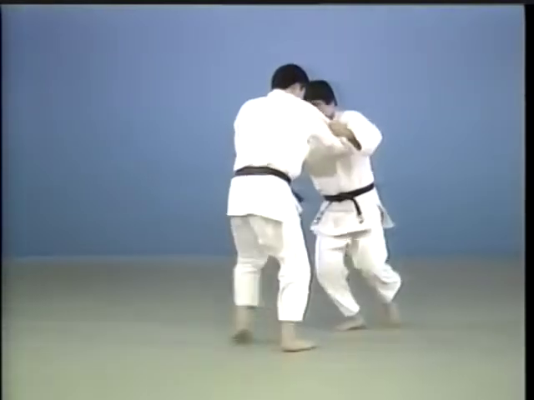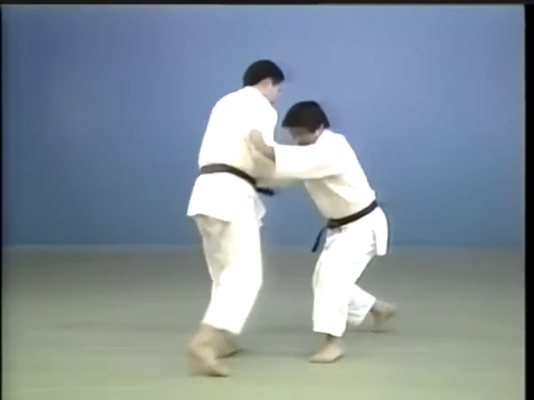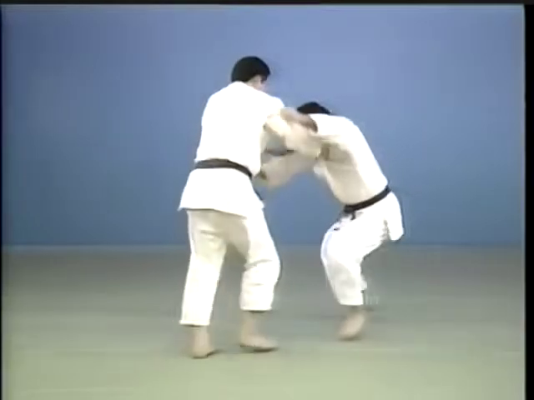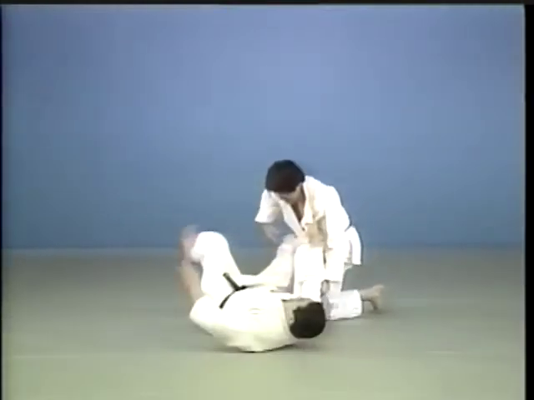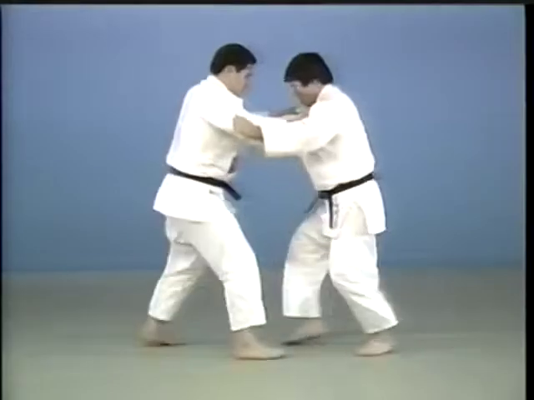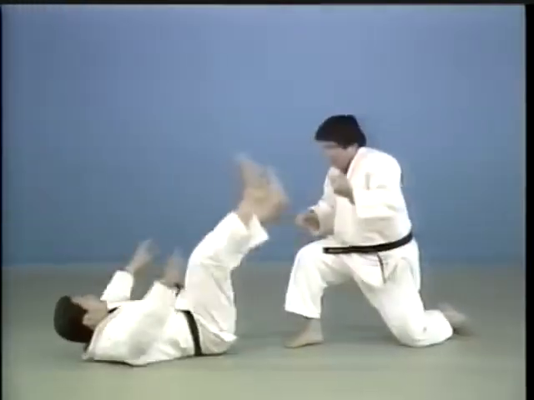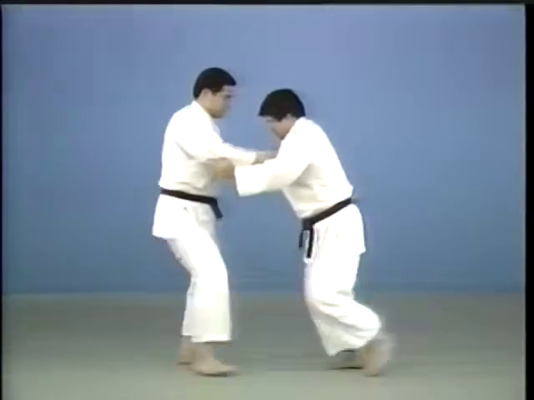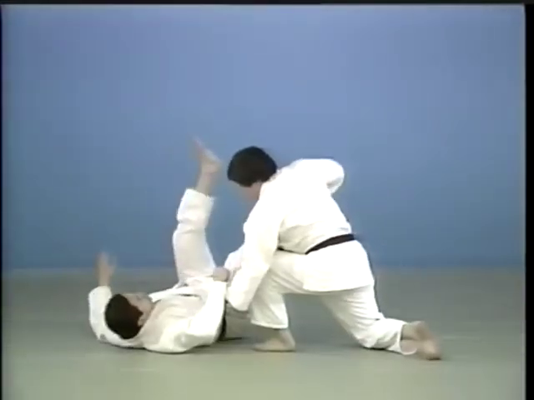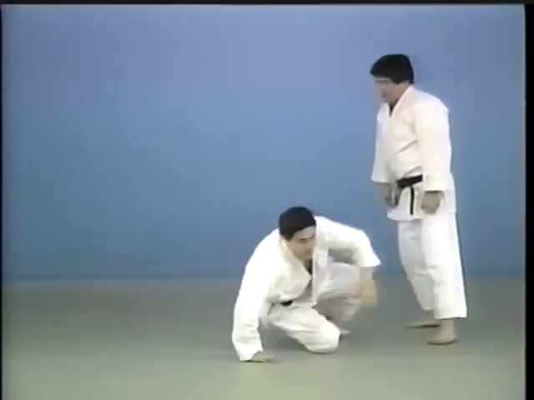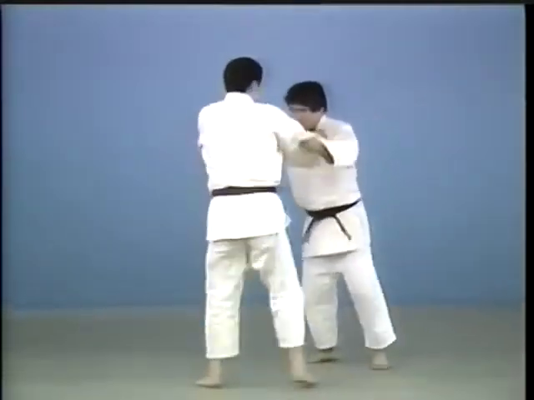There are two ways of performing Kibisu-gaeshi: either by grasping the inside of your opponent's heel, or by grasping the outside. First make Seoi-nage, then turn once to face your opponent to follow on to Kibisu-gaeshi.